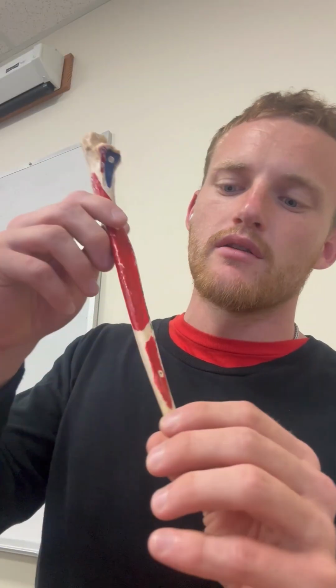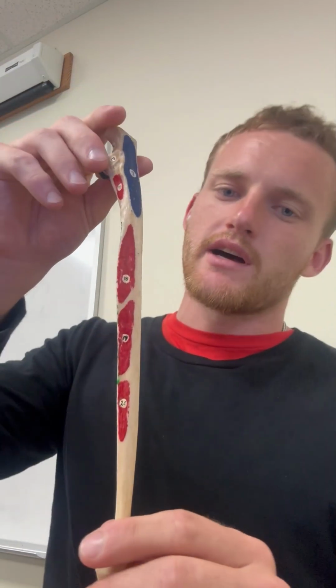We have the flexor digitorum profundus. And we come down here to the distal end of the ulna. We have the origin point for the pronator quadratus. Sorry, I'm holding it a bit low. Flip it here to the posterior side.